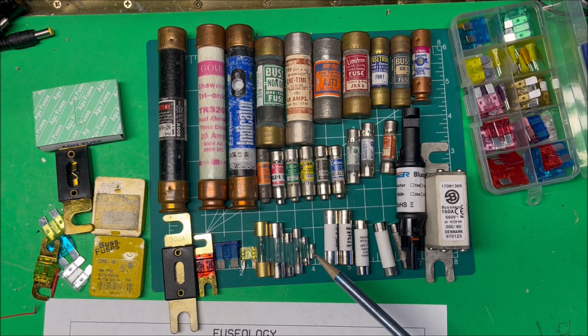Fuses aren't cheap, but that's just a quick look at some fuses, and you have to study which fuse to put in what application. Check with your manufacturer, and check with your local codes what you can actually use to fuse things for safety. Anyway, thank you.